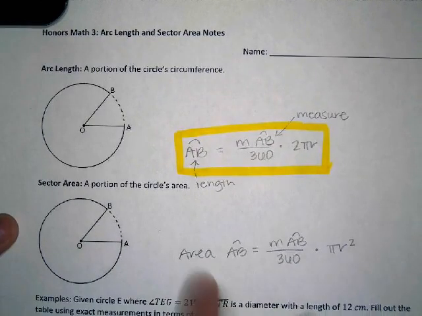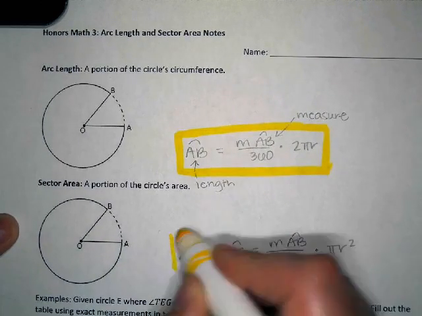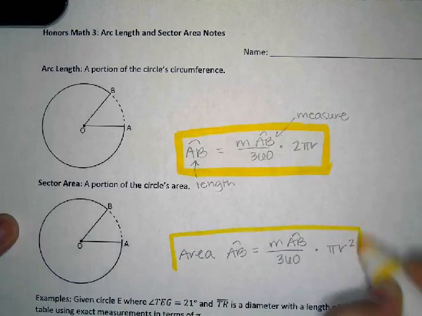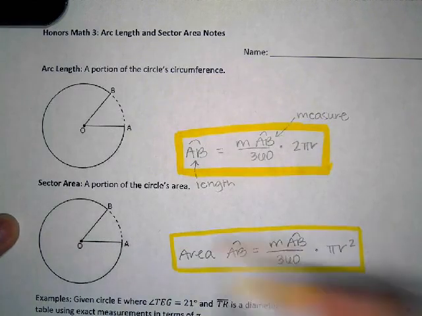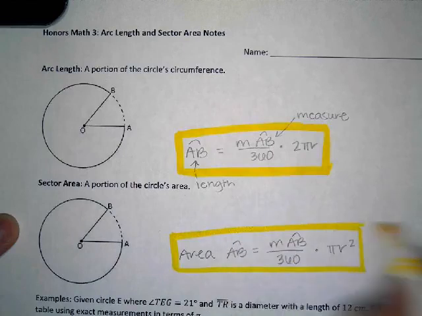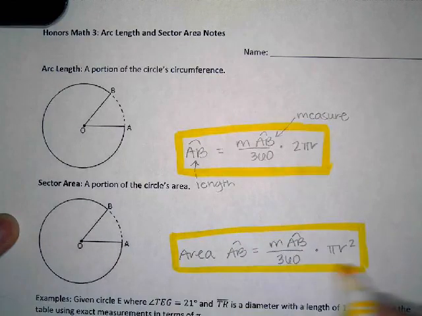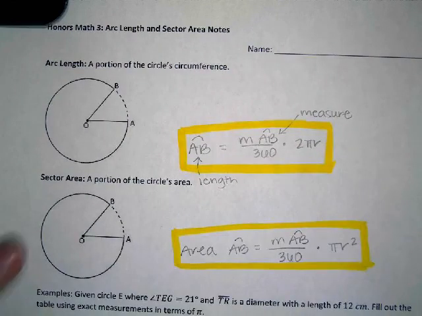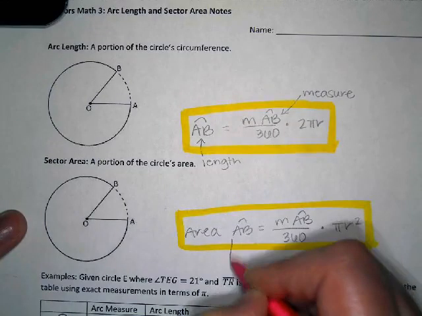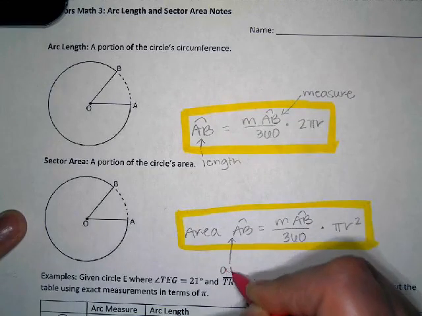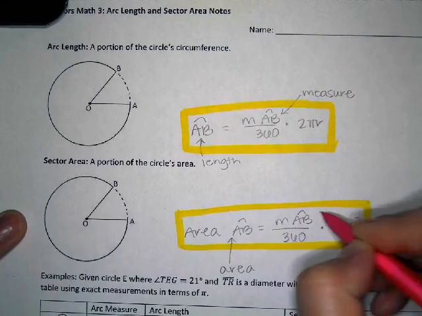When we talk about the sector area, we're going to be using this formula because it has the sector area isolated. And then the same thing here. This is the area of the sector.